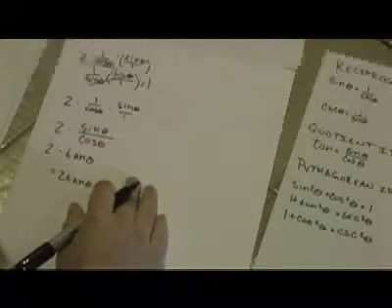And that is what we were originally going for. So, there we go. That's how you figure this one out.